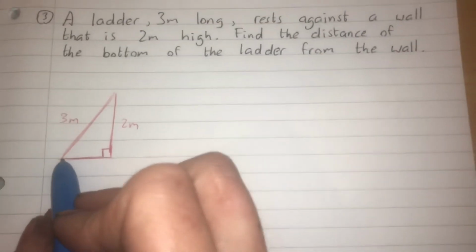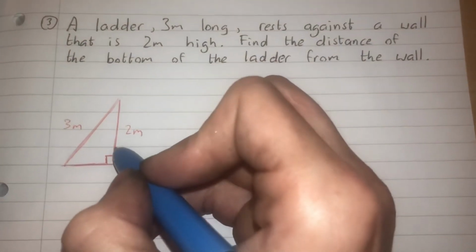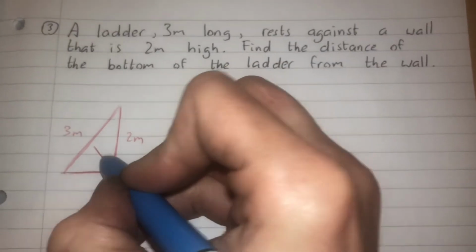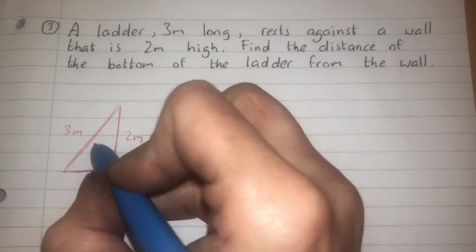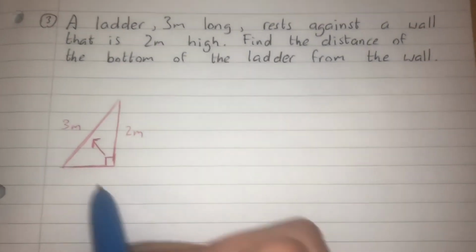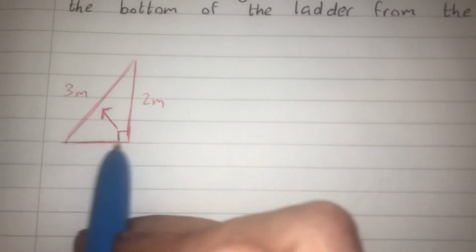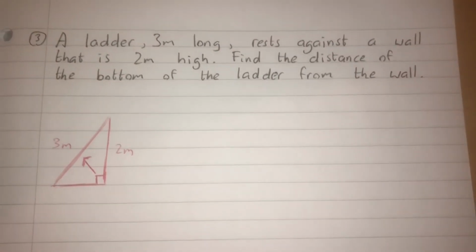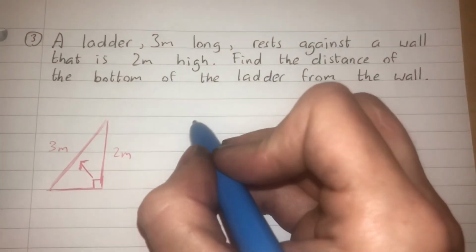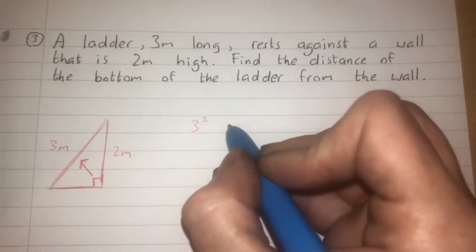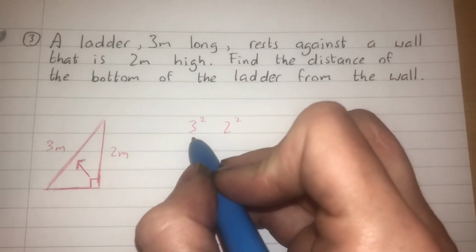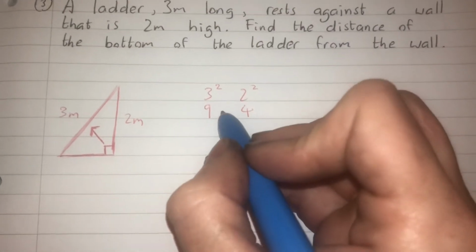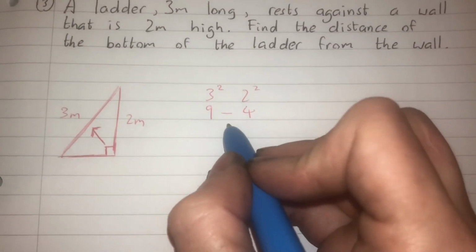So in the case of this triangle, we start off again by identifying our hypotenuse, which is opposite the right angle. We know the hypotenuse, so therefore within this triangle, the side we're trying to find is actually a shorter side. We now follow our steps of Pythagoras Theorem. So we square both sides, 3 squared and 2 squared. 3 squared is 9, 2 squared is 4. Find the shorter side, so we subtract. 9 take away 4 is 5.